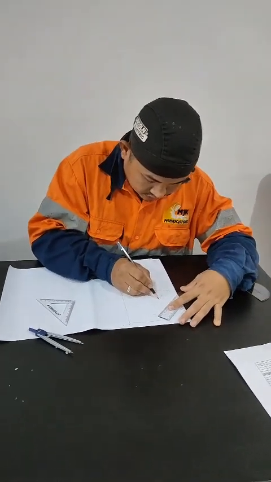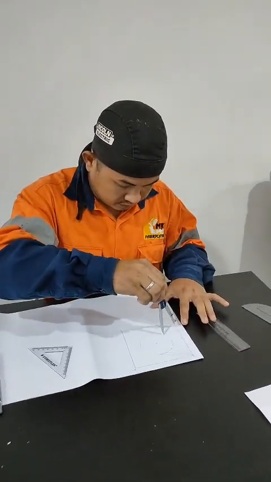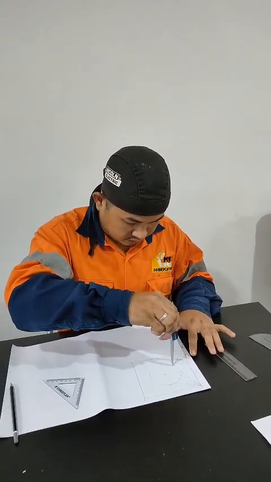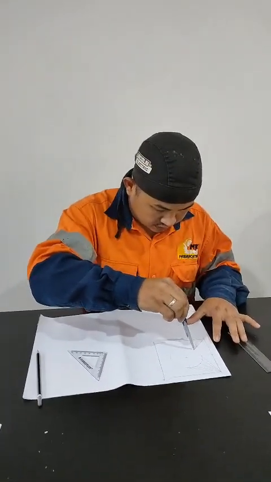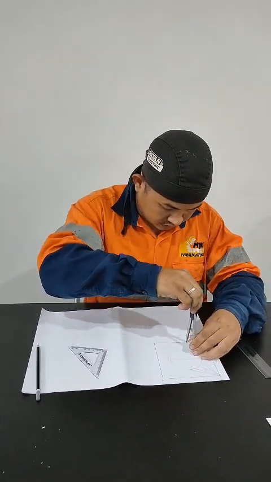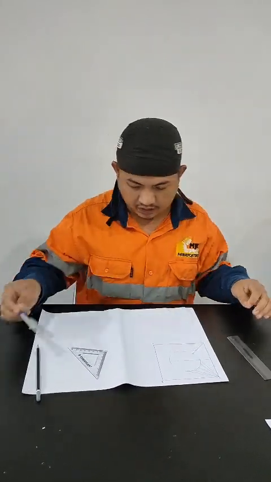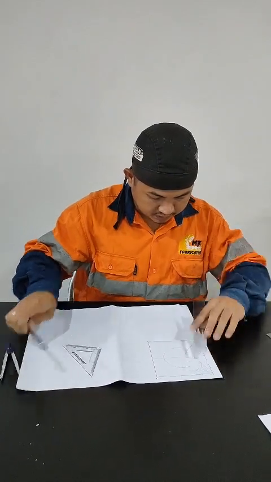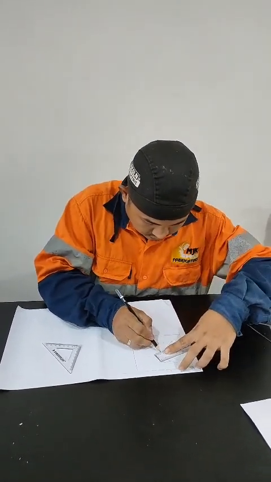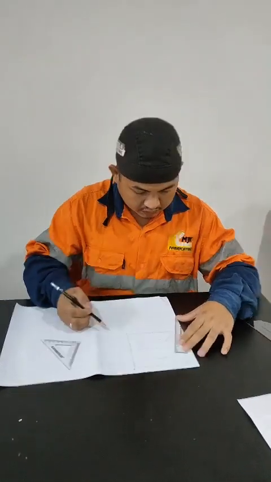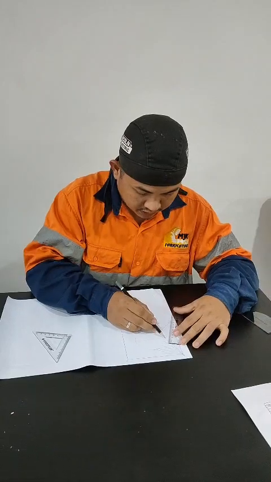I have another point. Get this again, and short, a little bit short. Connect again the points into point C.